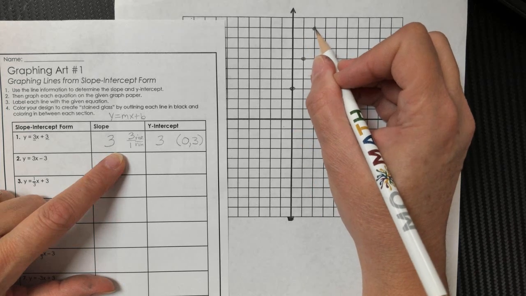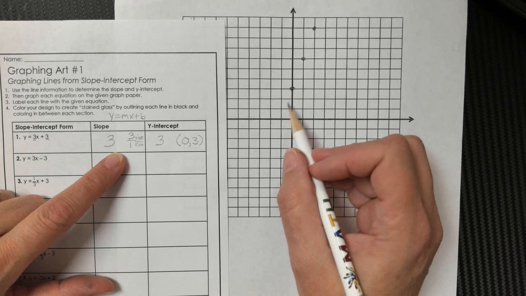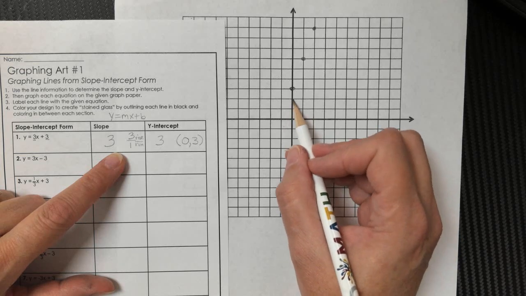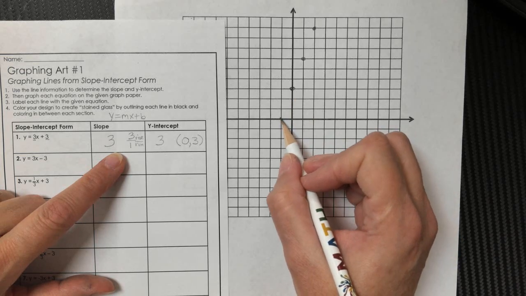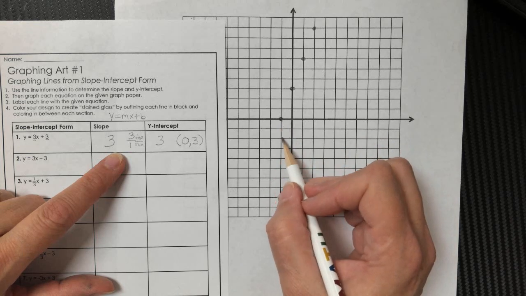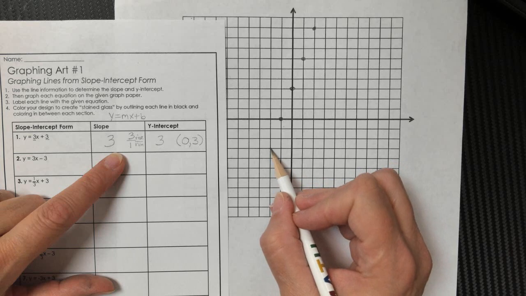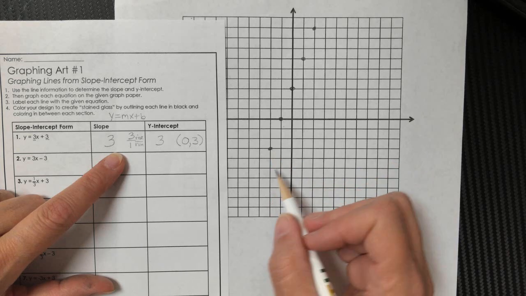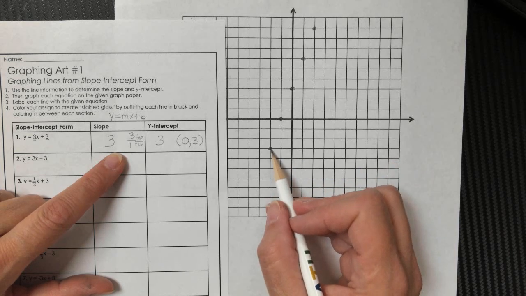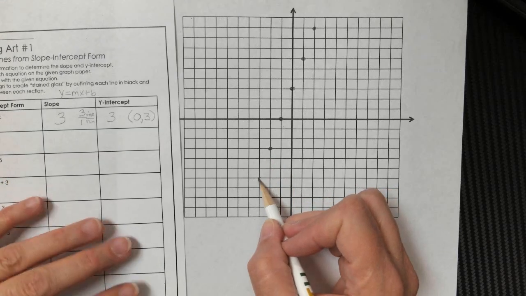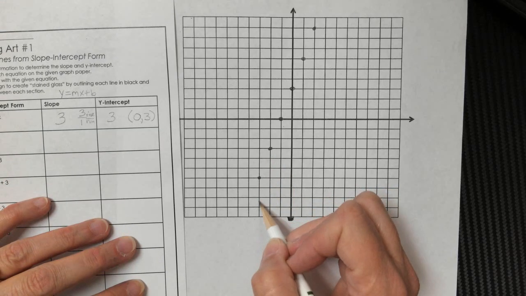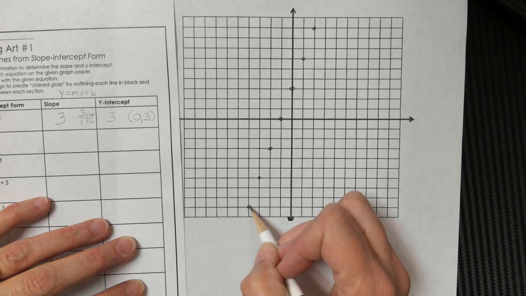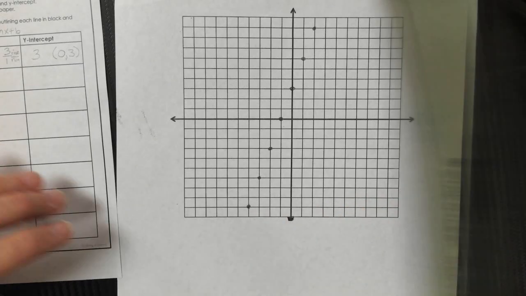And I'm going to make points until I can't. So going the opposite direction would be going down 3 and left 1, because a negative over a negative is a positive. Down 3 is negative, left 1 is negative, that's negative 3 over negative 1, which is positive. 1, 2, 3 over 1. And I'm going to create my line.